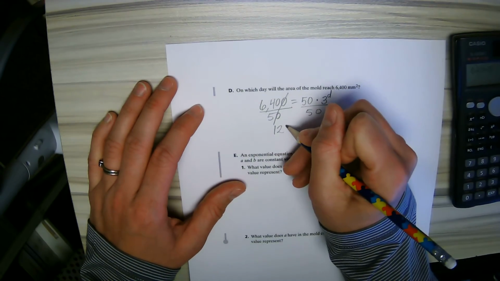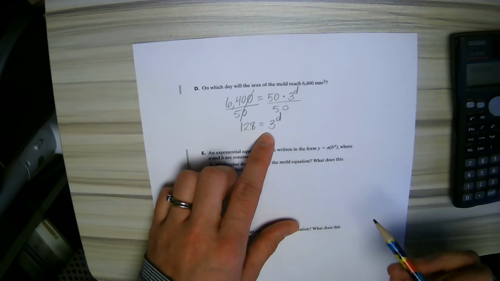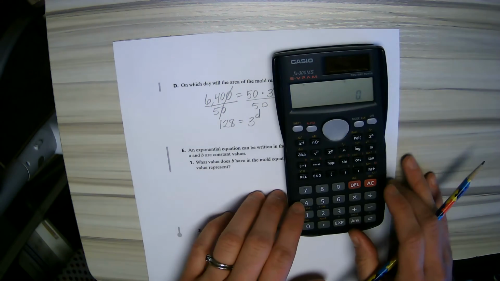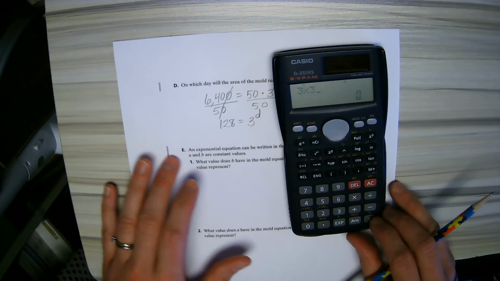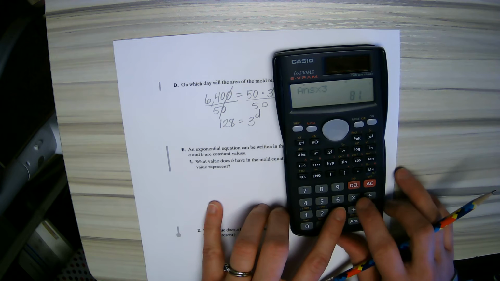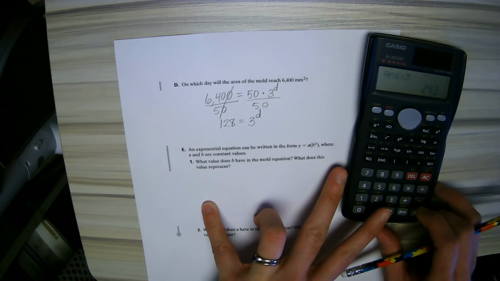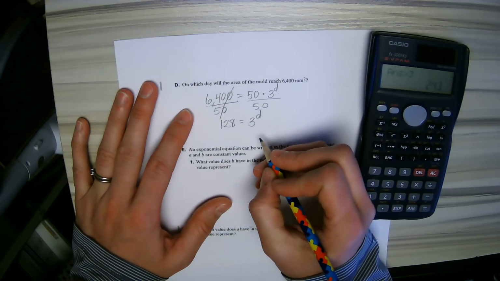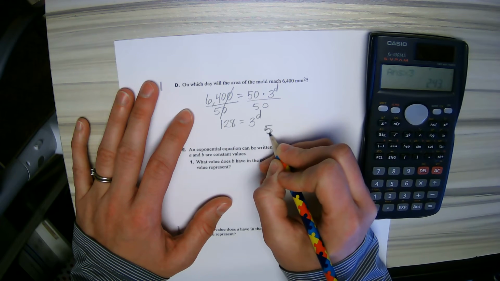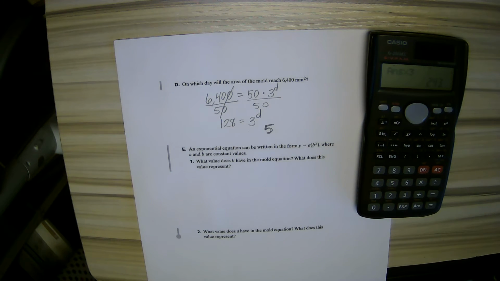So we have 128 equals 3 to the d. So this is saying how many 3's are being multiplied together to equal 128. So here is 2, right? 3, 4, 5. So between 4 and 5. So it will cover that between 4 and 5.